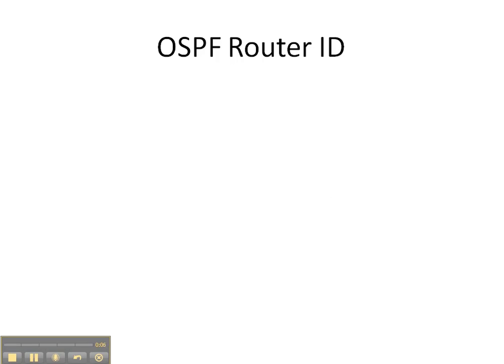And in today's video cheat sheet, we're going to hard code the OSPF router ID on router 2.